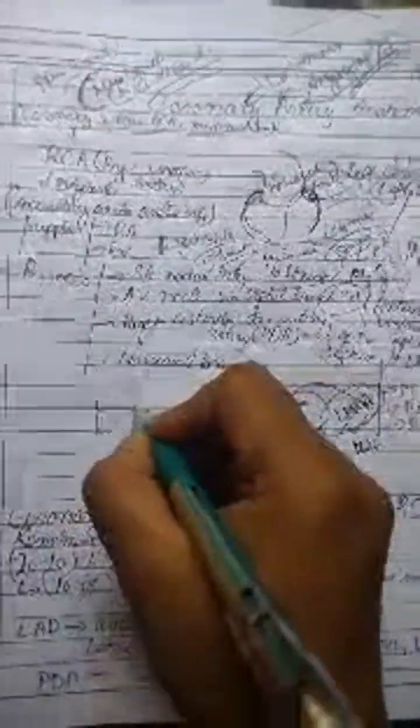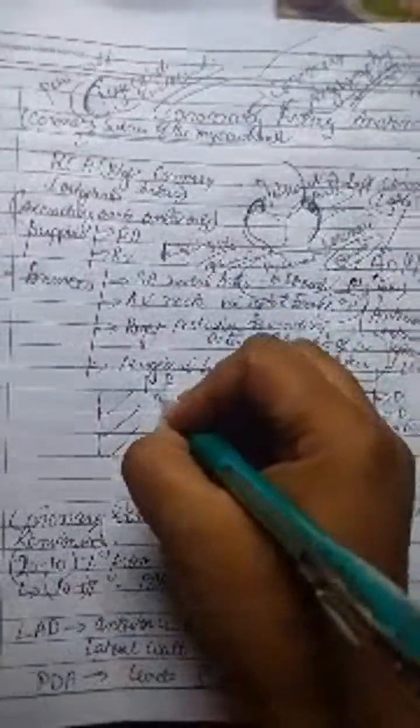Okay, and the next branch from the right main coronary artery, you will find branches at less than 90 degrees, like an acute angle, and these are called the marginal arteries. MA, marginal acute arteries. These are the acute arteries. Okay, marginal acute arteries. So now we will brush up the right main coronary artery.